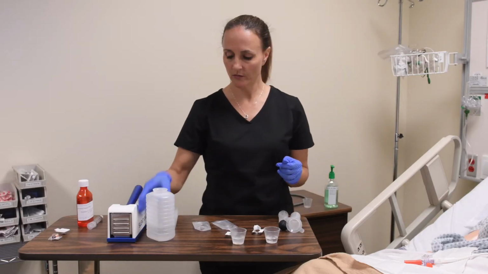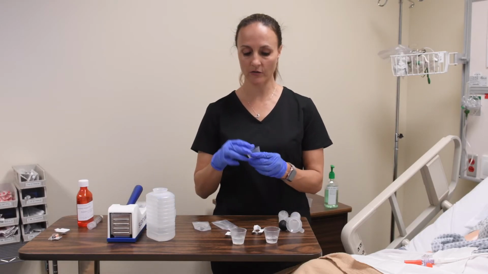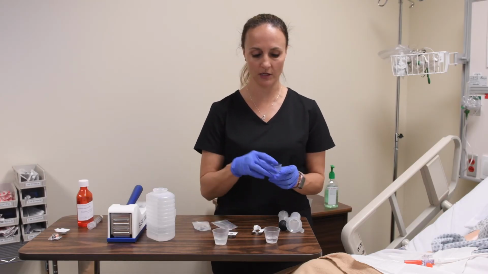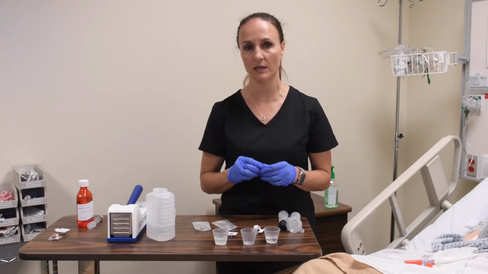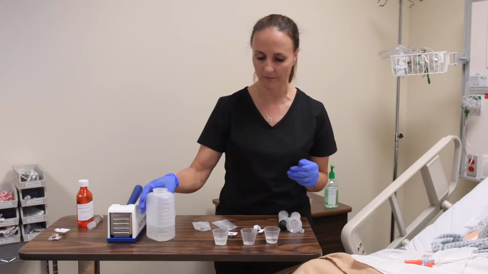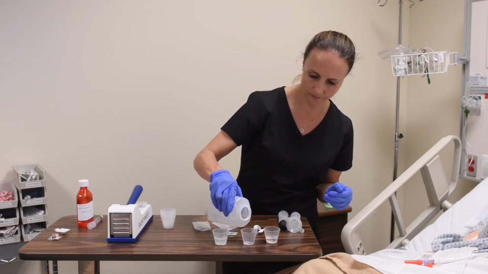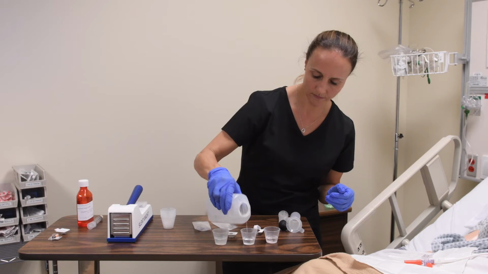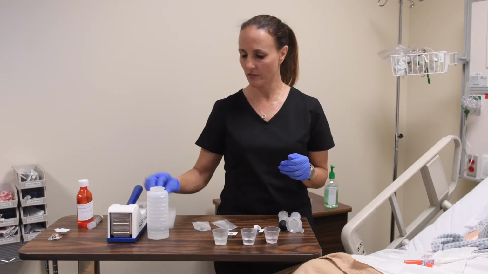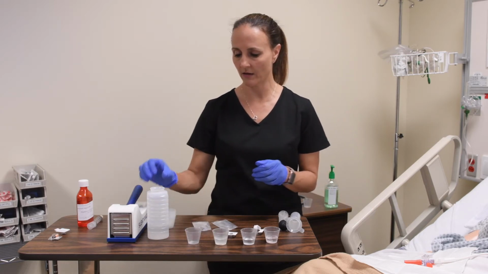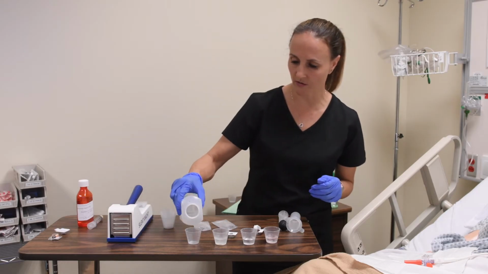What I'm also going to do is make sure that I have another cup in between the medications, because you have to flush with 10 to 15 mLs of water in between each med. And then I'm also going to make sure that I have 30 mLs of water at the very end.